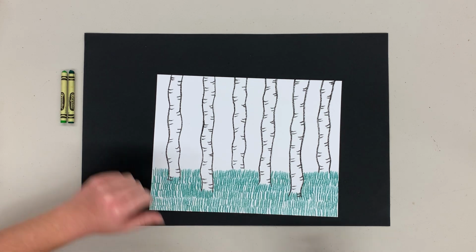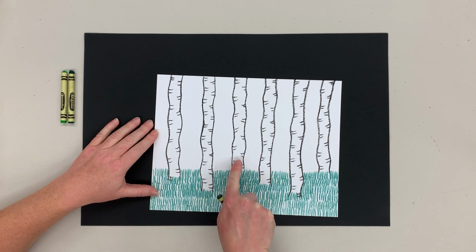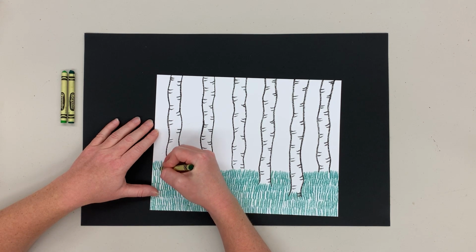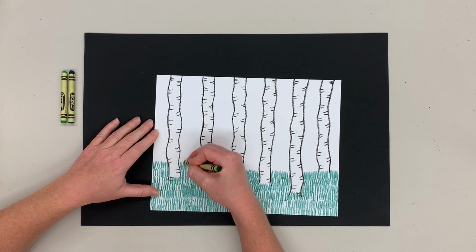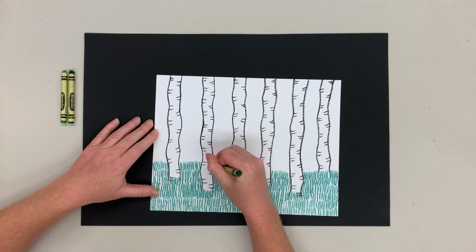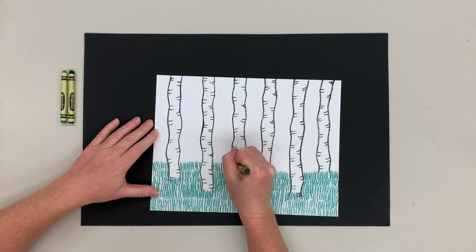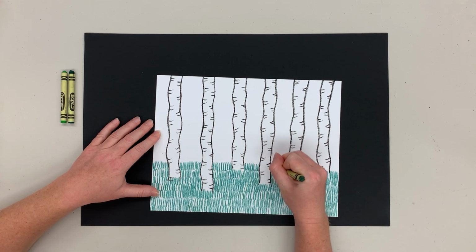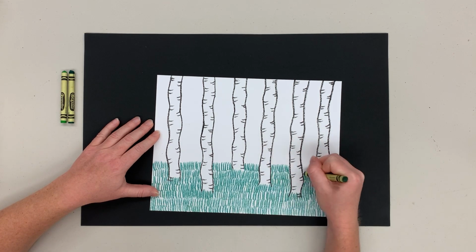So I've reached the bottom of this tree, but I want to kind of go up a little bit behind it. So I'm going to do one more row, making sure to skip my trees.